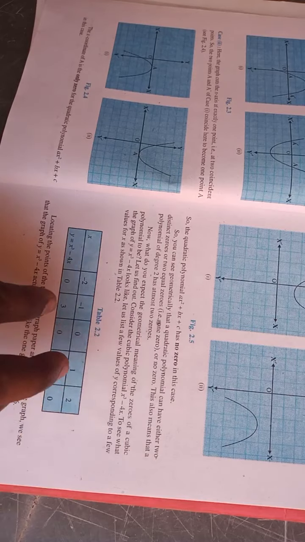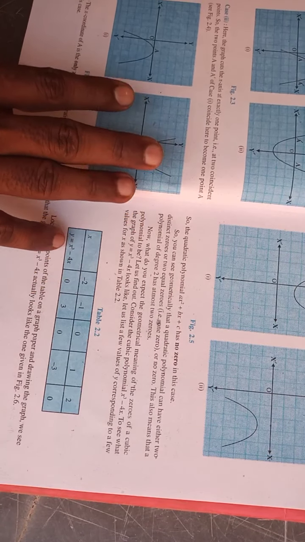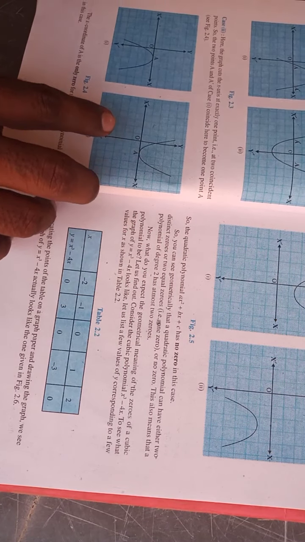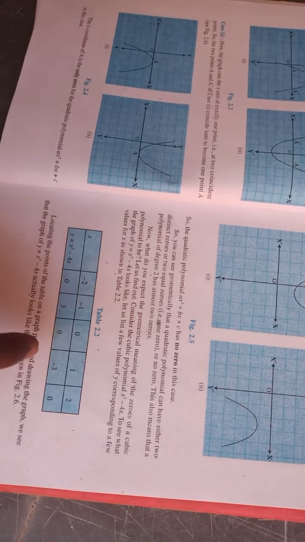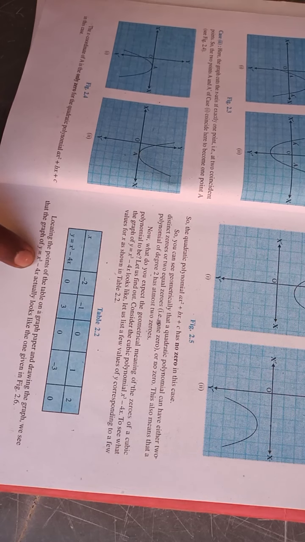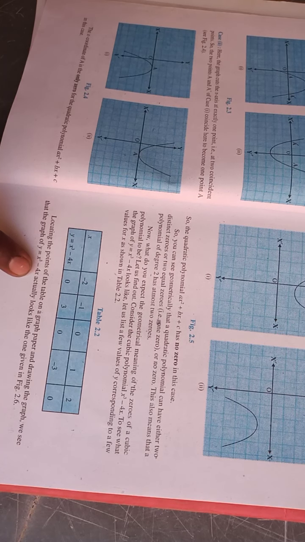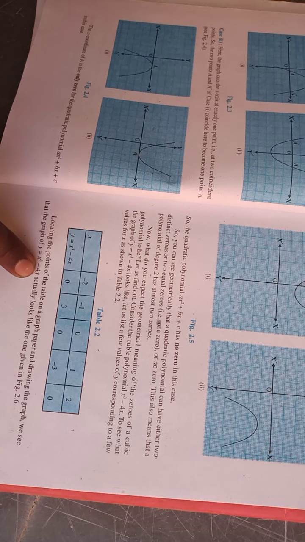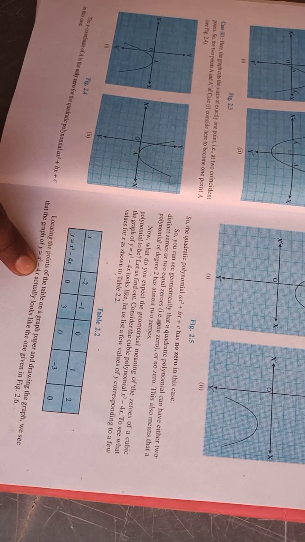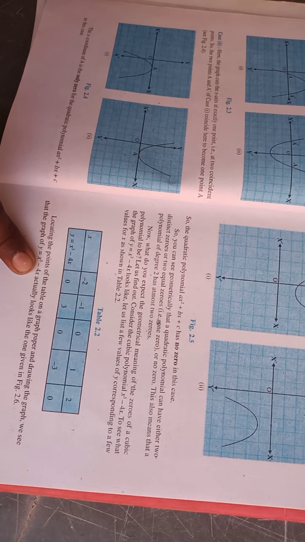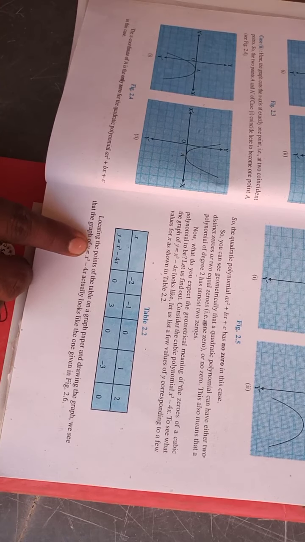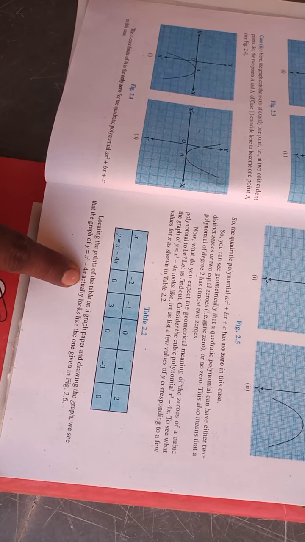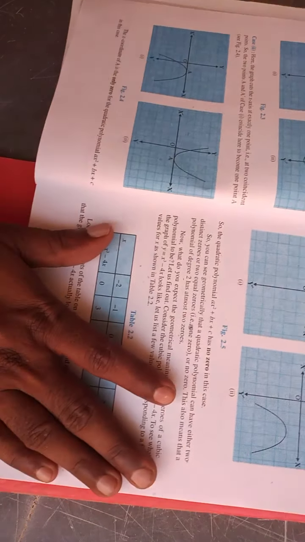Yes, up to here we have discussed the quadratic polynomial. Now I will discuss the cubic polynomial. Already well known, p of x is equal to x cube minus 4x. This is a cubic polynomial, since the highest power of the variable is 3. You consider y is equal to x cube minus 4x.